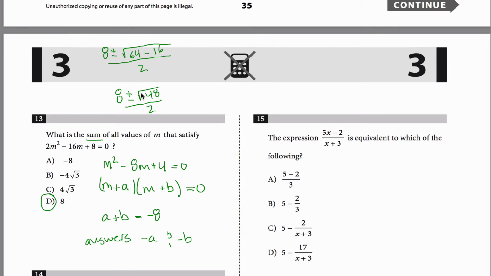So these are my two answers, right? 8 plus this and 8 minus this. But look, if I add those together, if I do 8 plus root 48 over 2 plus 8 minus root 48 over 2, what I get is 8 plus root, it all has the same denominator, so I can just add them right up. And the root 48 and the minus root 48 end up canceling each other out. So I just get 16 over 2, which is my solution, 8.